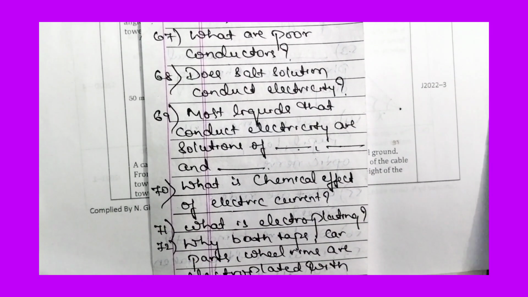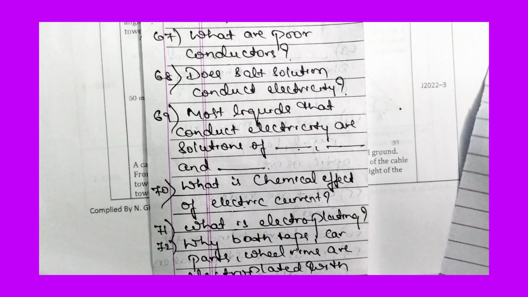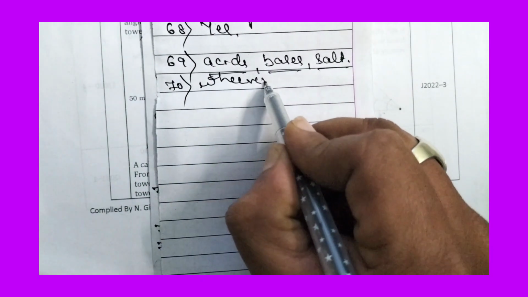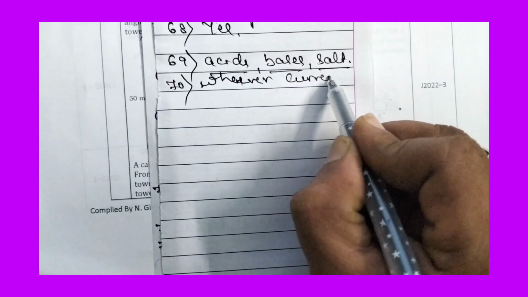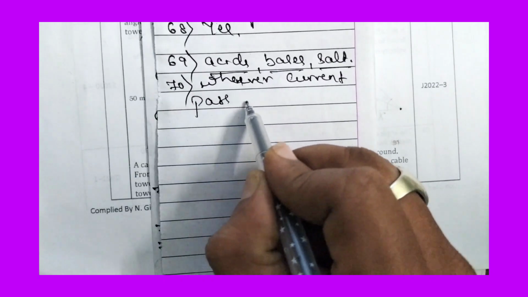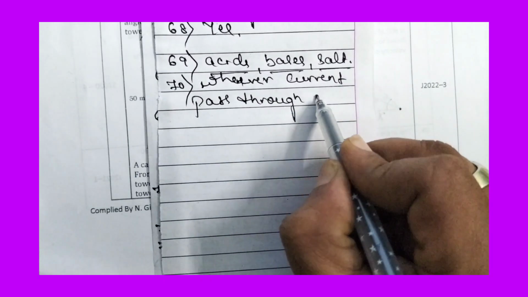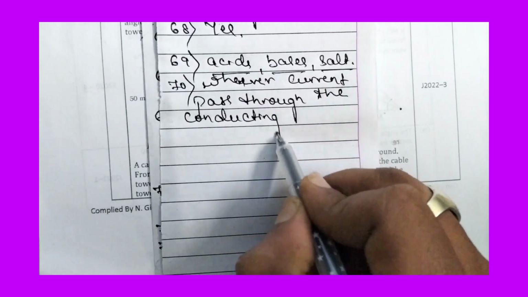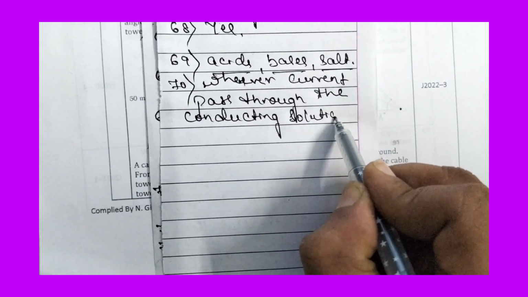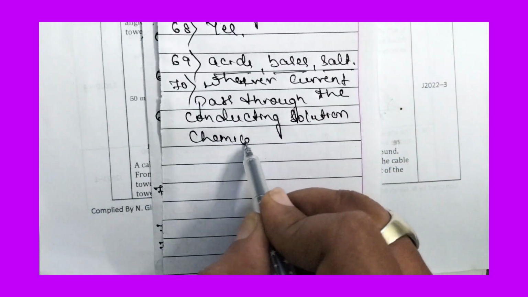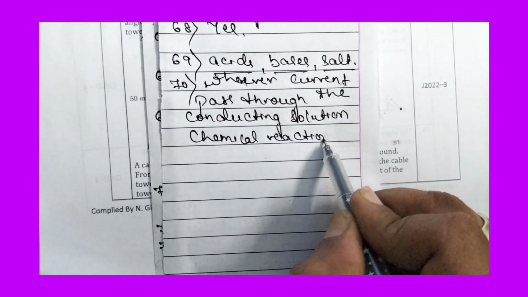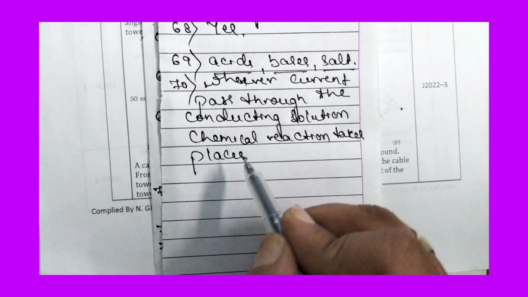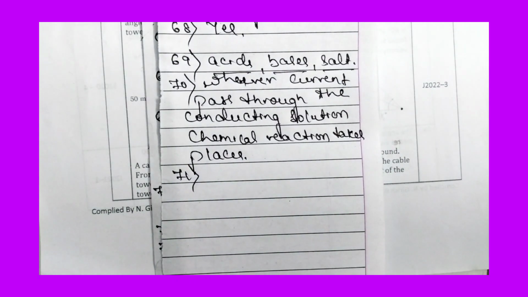Now let us move to the 70th question. The 70th question is, what is chemical effect of electric current? So now let us answer the 70th question. Whenever current passes through the conducting solution, a chemical reaction takes place. So this is called the chemical effect of electric current.